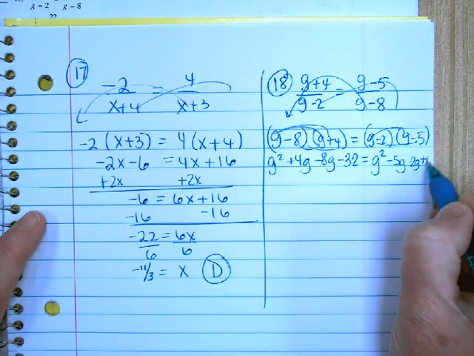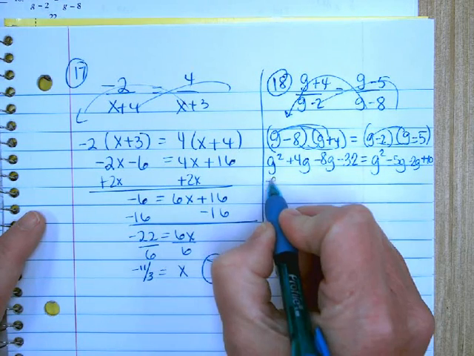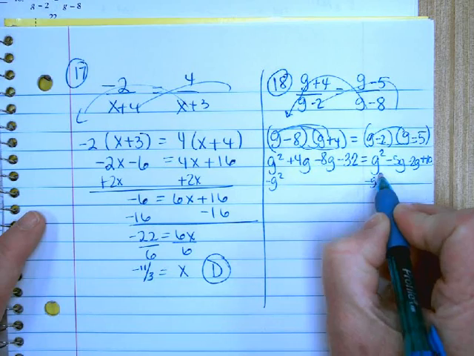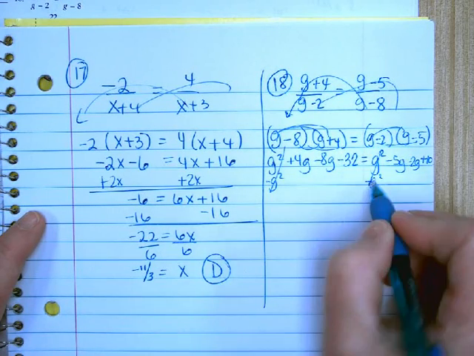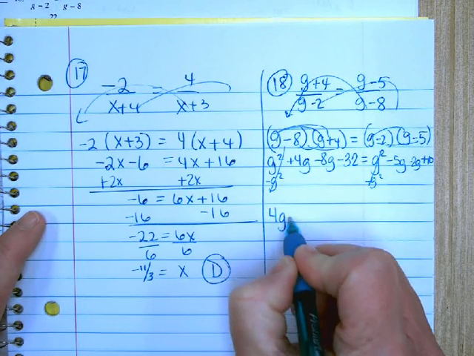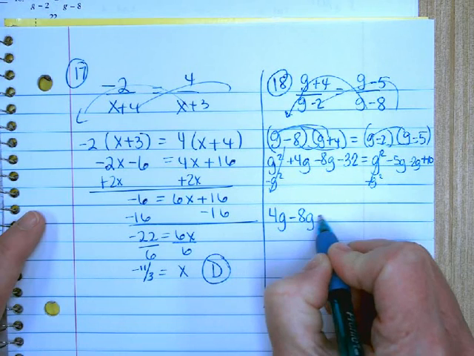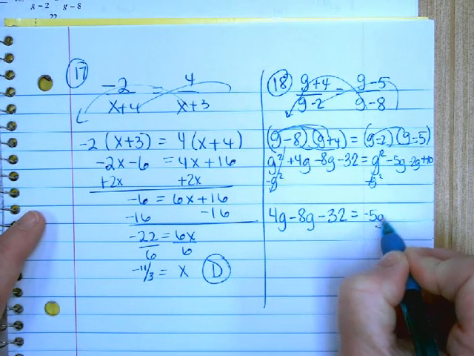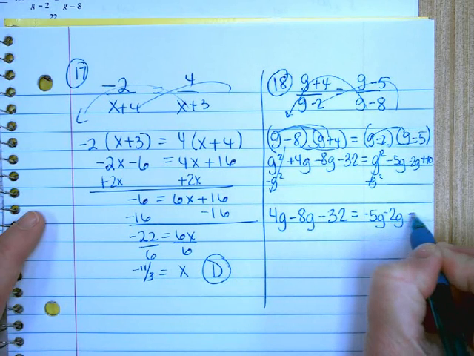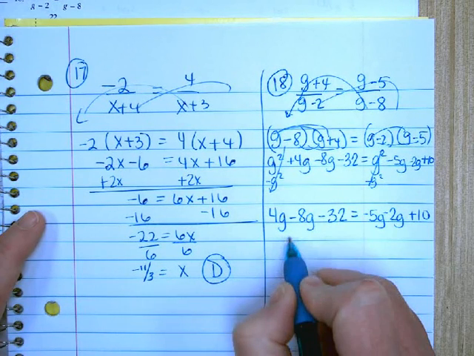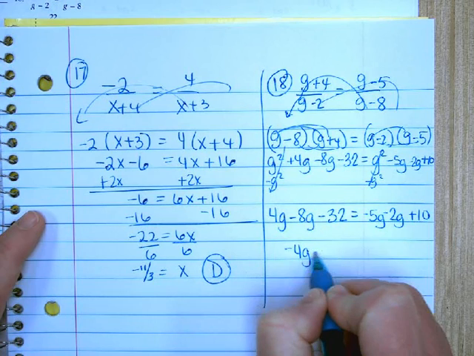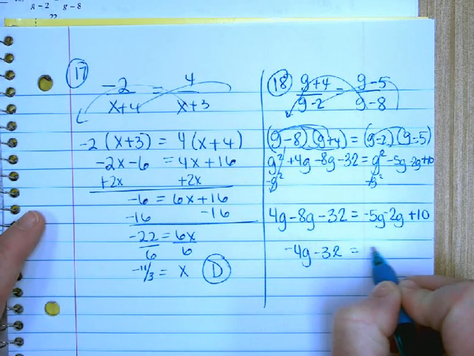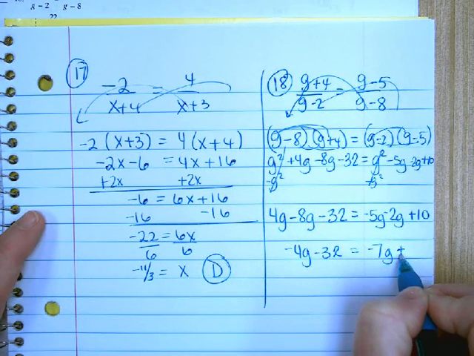plus 10. I'm going to subtract g squared from both sides. They're going to cancel. So now I have 4g minus 8g minus 32 equals negative 5g minus 2g plus 10. This combines for negative 4g minus 32, negative 7g plus 10.